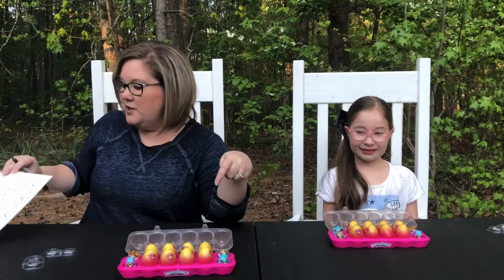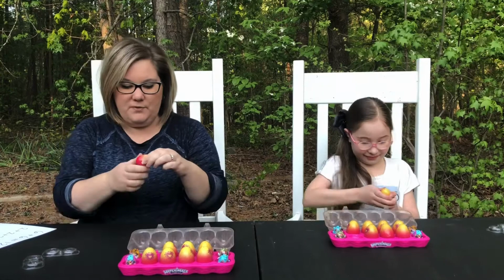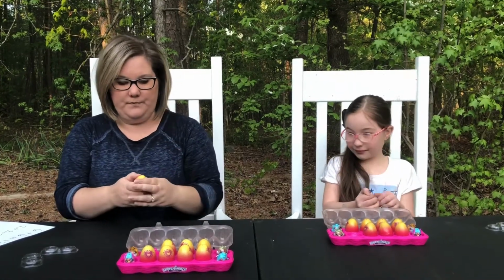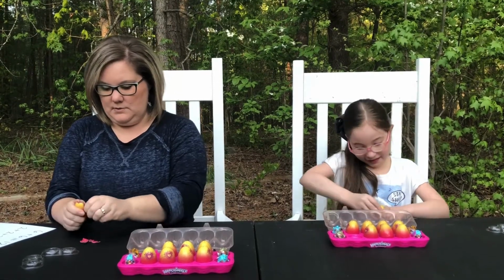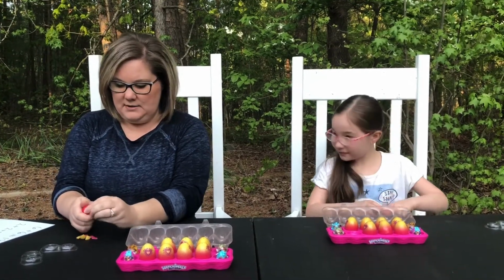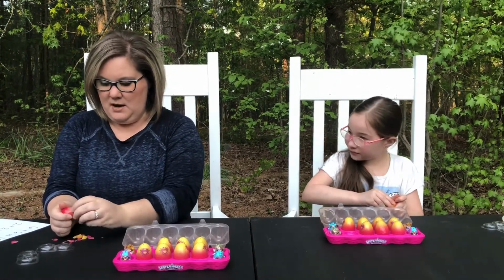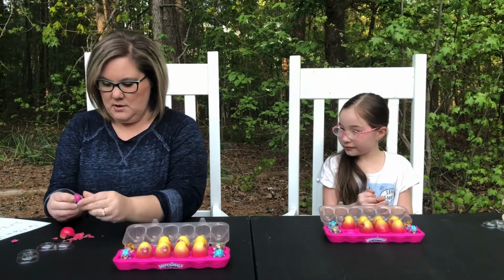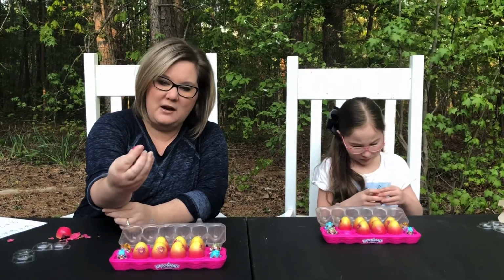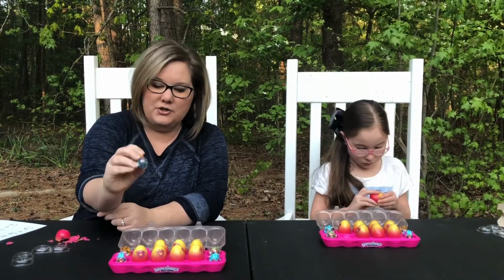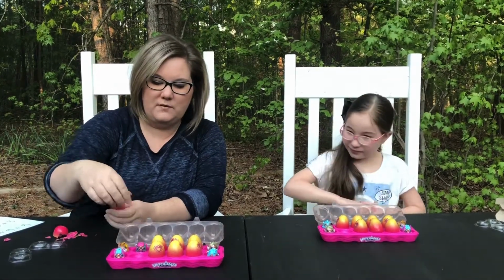All right, so let's open a couple of these Hatchimals just for fun to see what's inside. All right, so we've got our little egg here. We're gonna push on it. Let's see who I've got. Oh, it looks like somebody with some pink hair. Oh, it looks like it might be a little unicorn with pink hair, and she's got glitter inside of her. So she can add to my array now. There you go, little blue unicorn. Here, we'll put her in the front so everybody can see her.